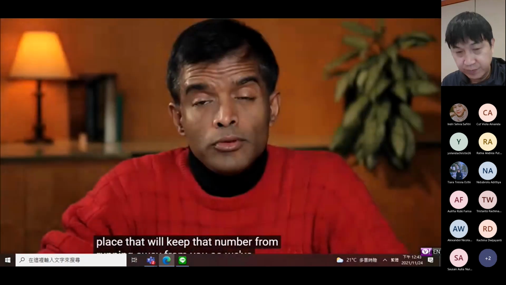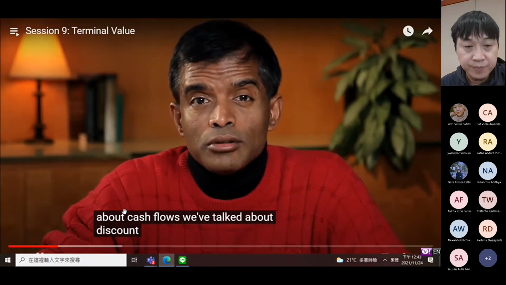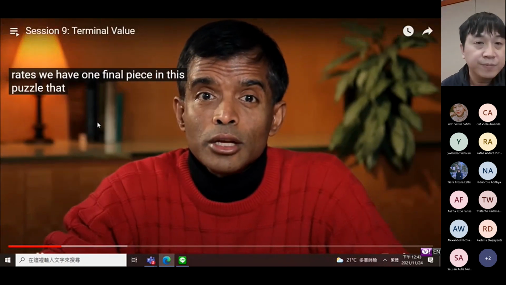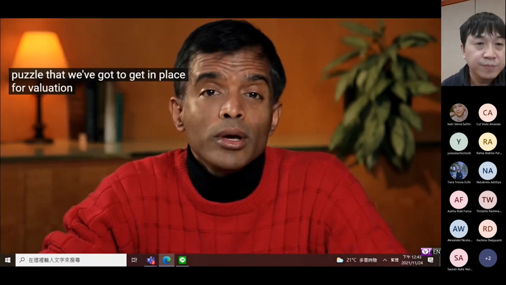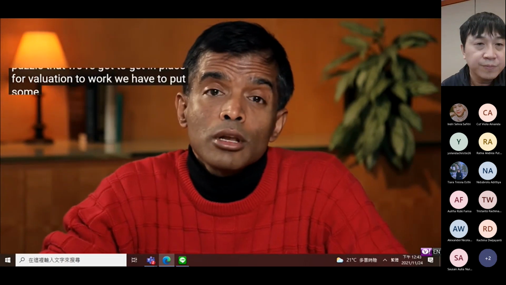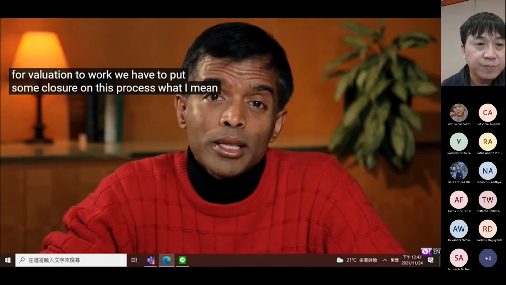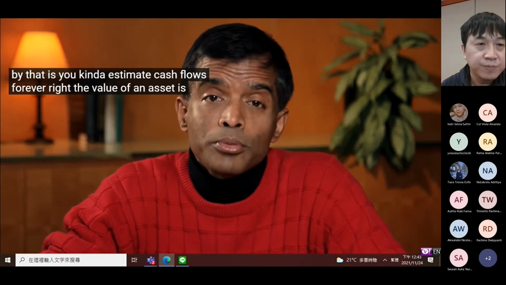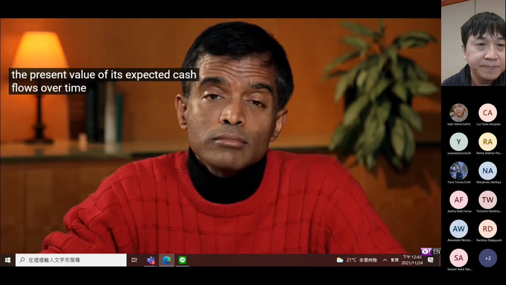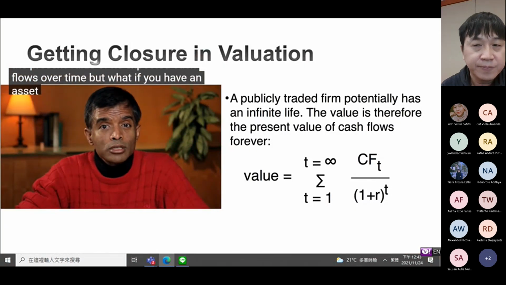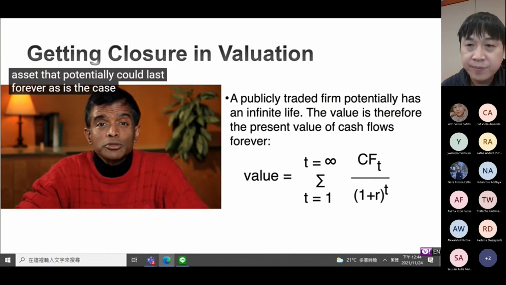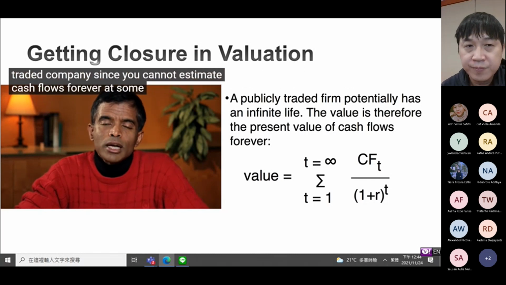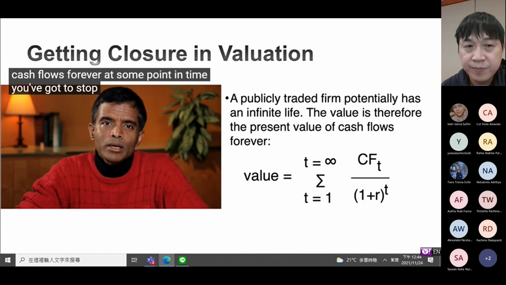So we've talked about cash flows, discount rates, and growth rates. We have one final piece in this puzzle that we've got to get in place for valuation to work. We have to put some closure on this process. You can't estimate cash flows forever. The value of an asset is the present value of its expected cash flows over time. But what if you have an asset that potentially could last forever, as is the case with a publicly traded company? Since you cannot estimate cash flows forever, at some point in time you've got to stop.